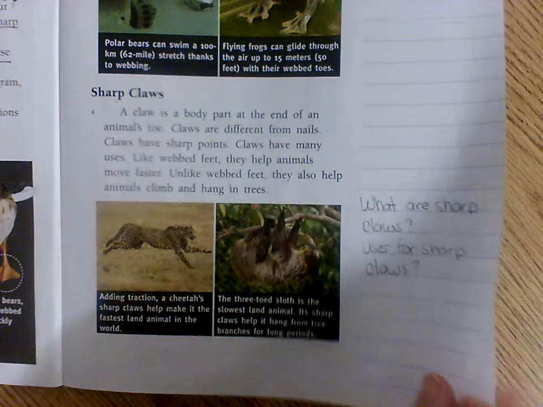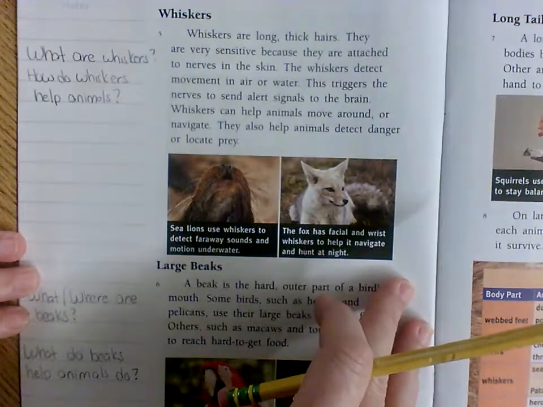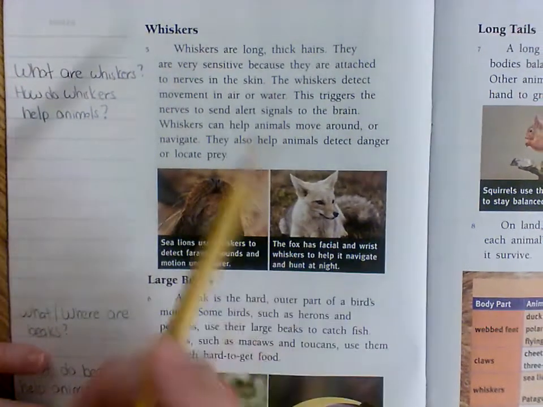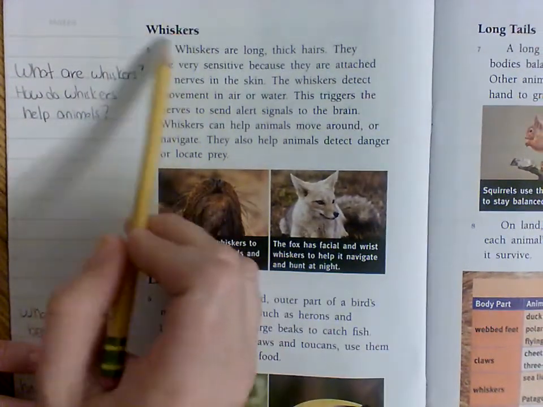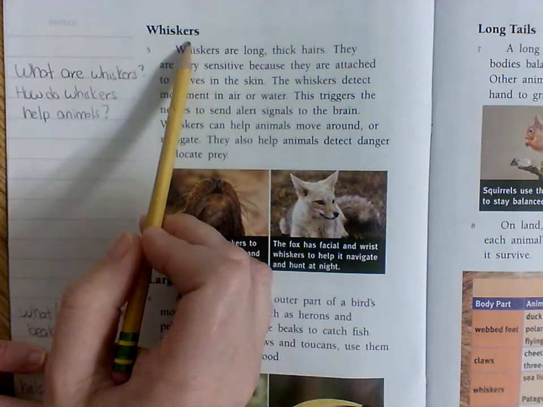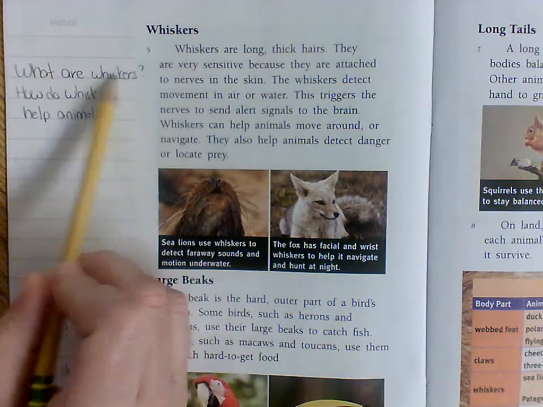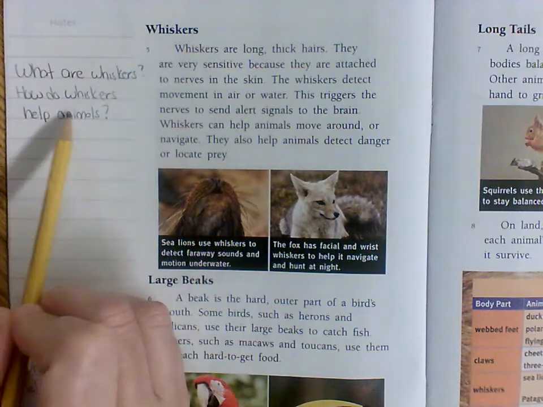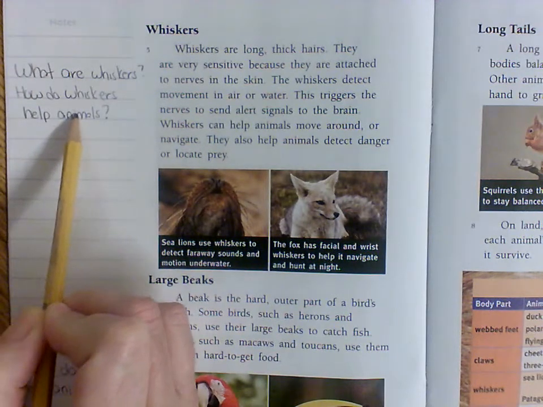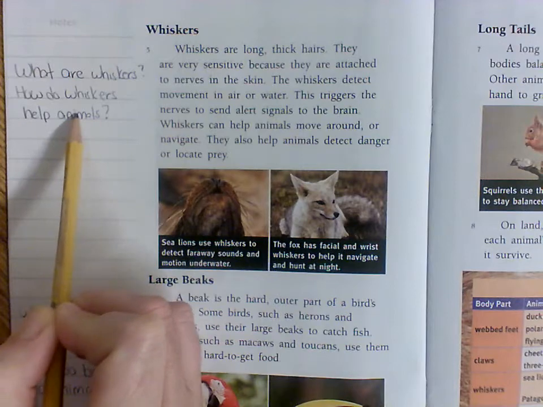But I'm going to go ahead over onto page 8. Here's our subheading of whiskers. I'd like you to read this one as well, and then answer and underline: what are whiskers? And how do whiskers help animals? Again, same thing, just like what I did in my example.